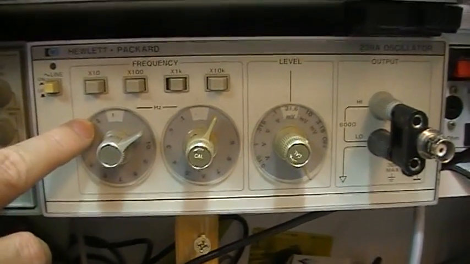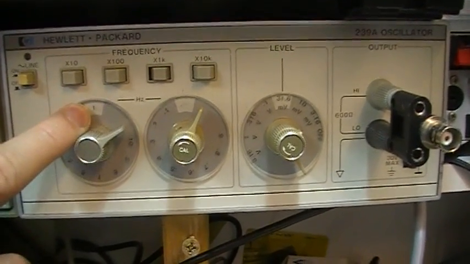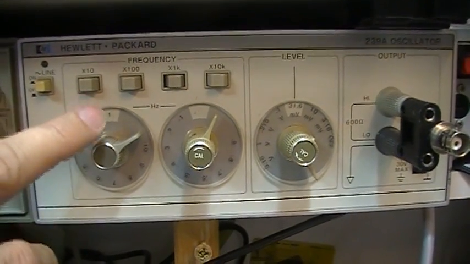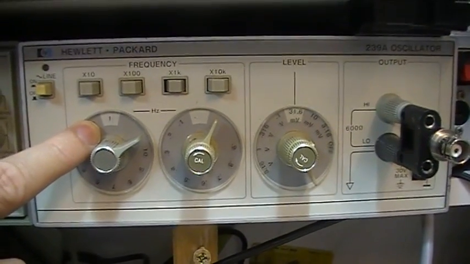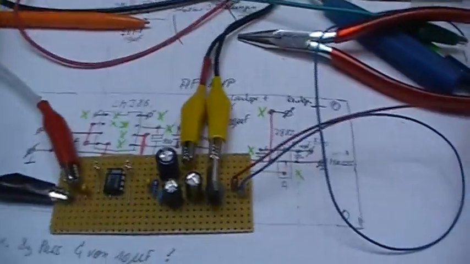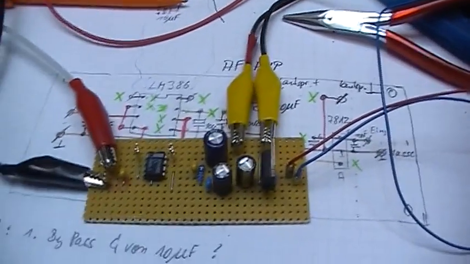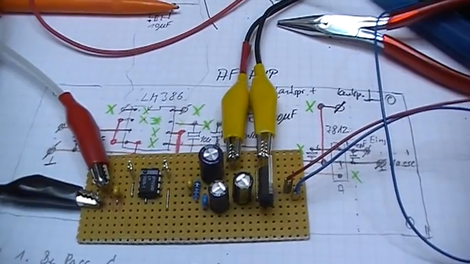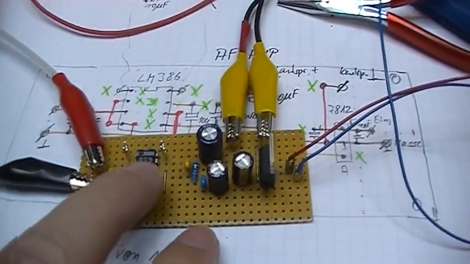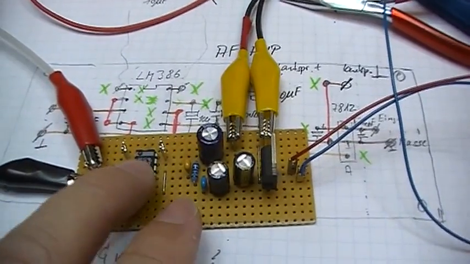So this is a low distortion and low noise sine generator, especially for THD measurement, because you simply can imagine if your signal generator has a very high total harmonic distortion, then it is clear that your amplifier will amplify this distortion level as well.